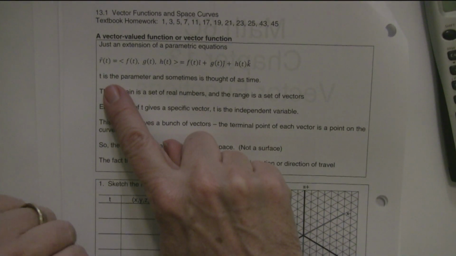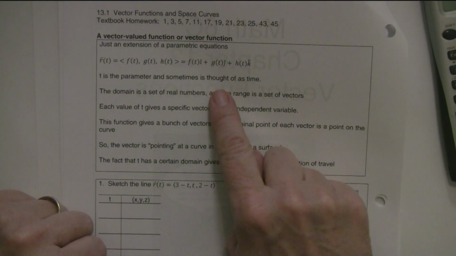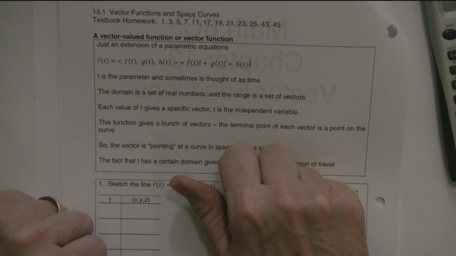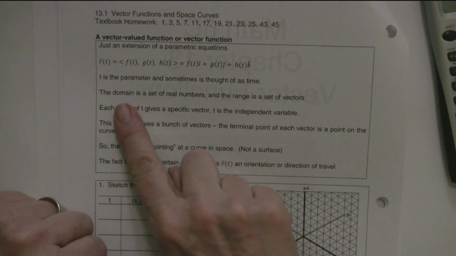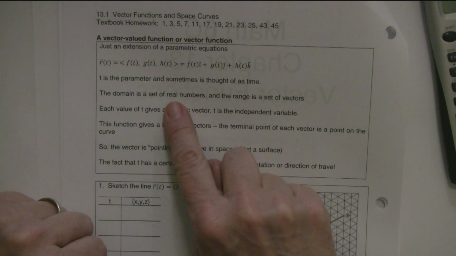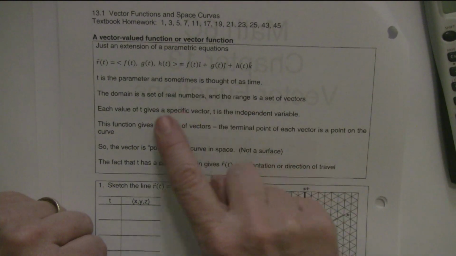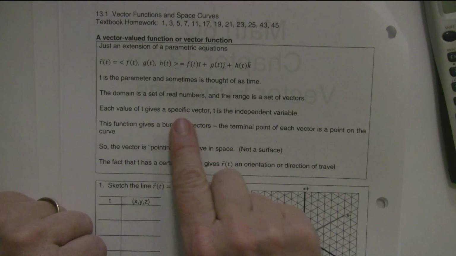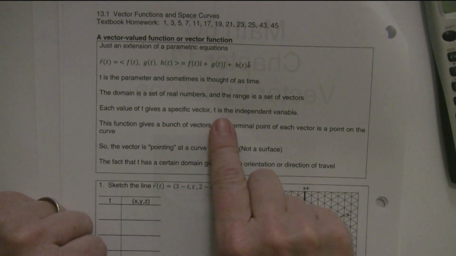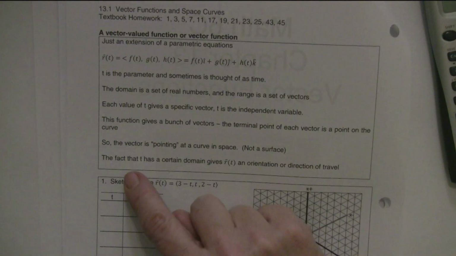A lot of times t is the parameter. Sometimes they use s as well. And when they use t, t can be thought of sort of like time. The domain is the set of all real numbers, the values that you can put in for t. The range is the set of vectors, and each value of t gives a specific vector. t is the independent variable.